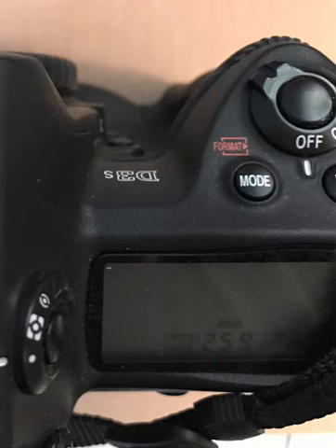S means shutter priority auto. When shooting in S, your camera will set your aperture and ISO, and you will set your shutter speed. This is like shooting in half auto. So you will select what shutter speed you want your camera to be at, and then once you select your shutter speed, your camera will set everything else for you.